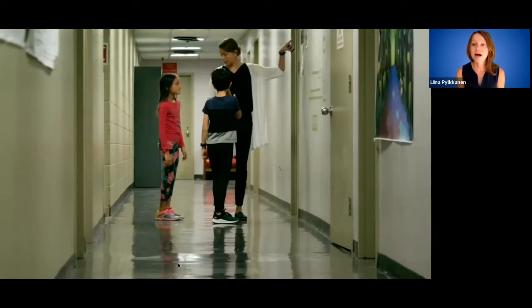Right. My name is Lena Pulkkanen. I'm the director of the Magnetoencephalography Laboratory in the NYU Psychology department. And now I'm going to give you a quick tour of our lab. So what does MEG measure? Well, MEG measures the magnetic fields that are associated with our neuronal activity.